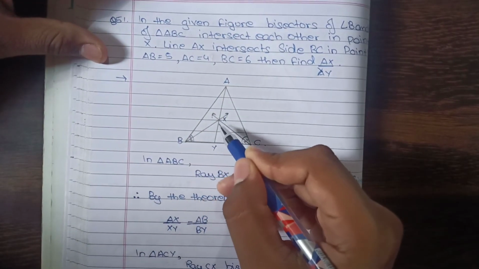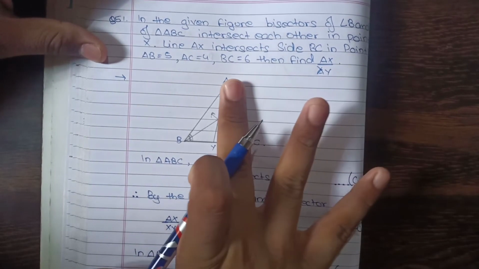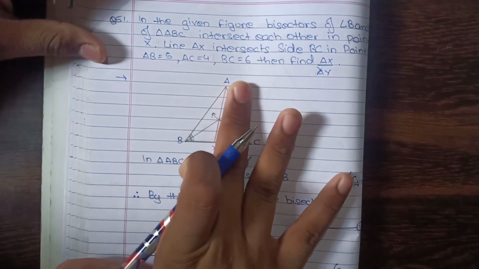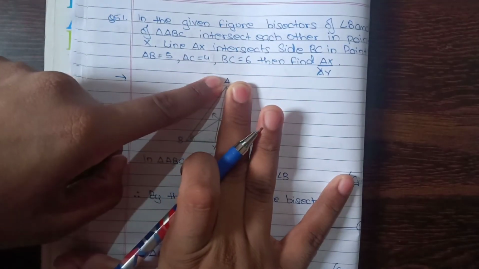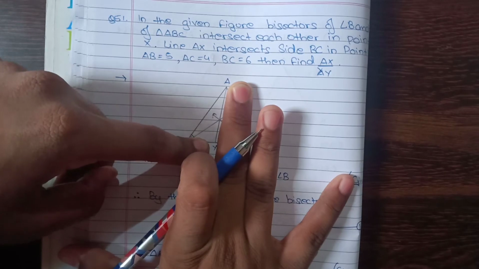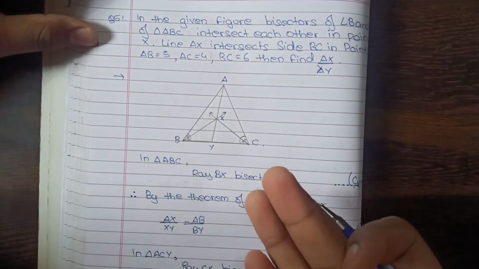AX upon XY equals AB upon BY. We are considering this one to be a triangle. We are leaving the other one. So what we write: AX upon XY equals AB upon BY. So now let us move forward.